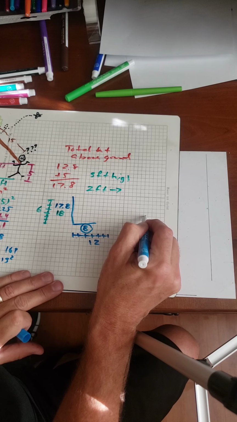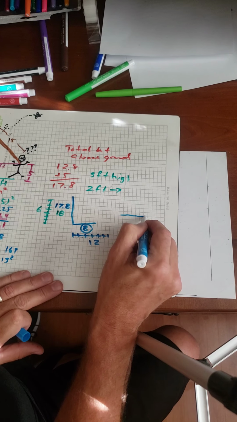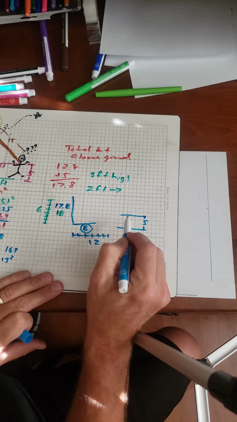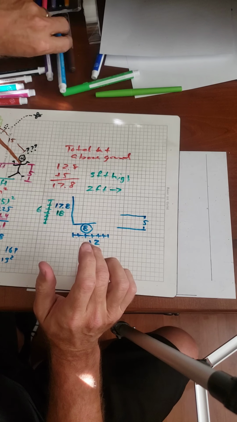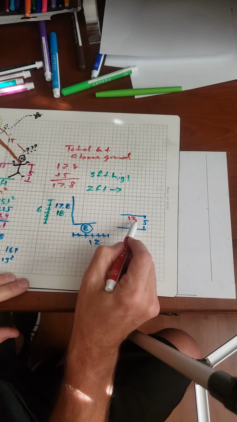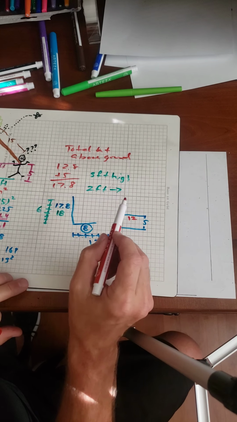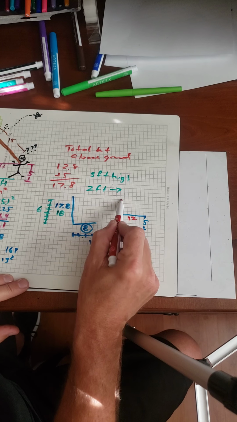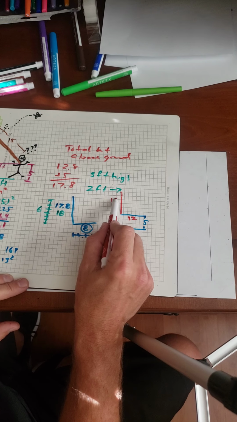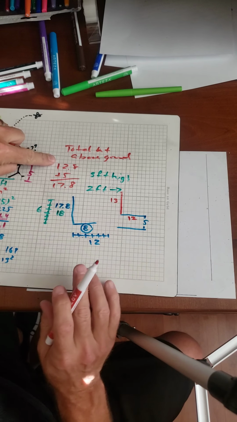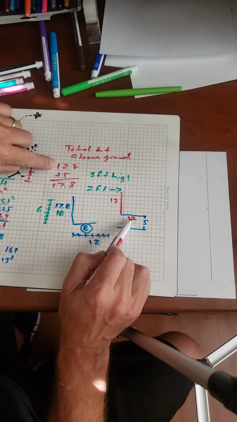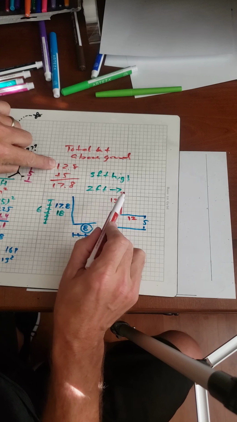So I'm still going to hold it 5 feet above the ground, but this time, this distance here has to be 12 feet, right? And I now know that this height here is about 13 feet, because it was 12.8 feet, right?